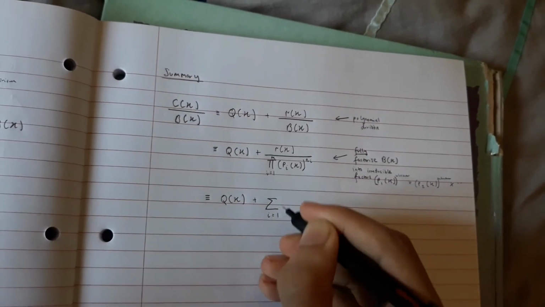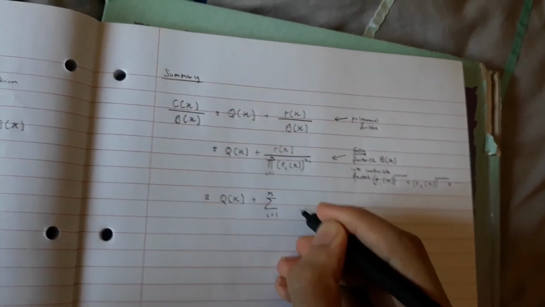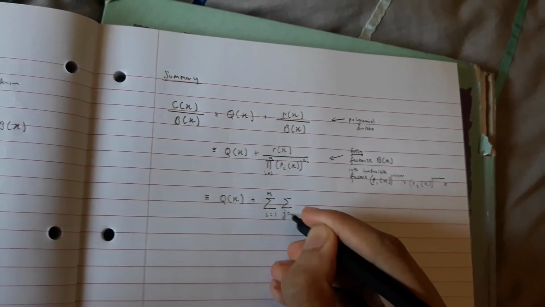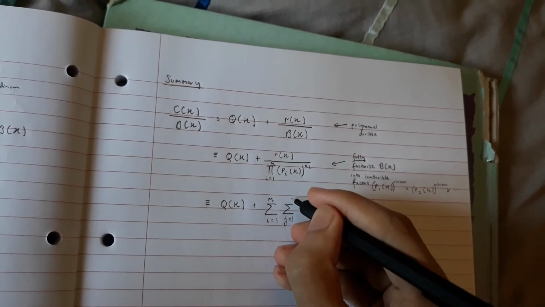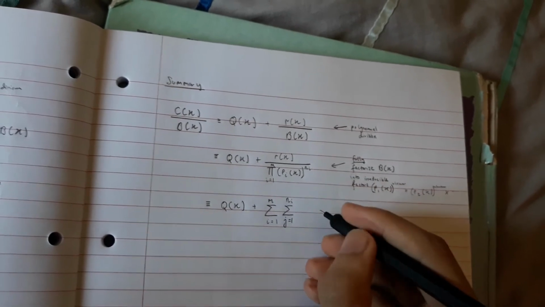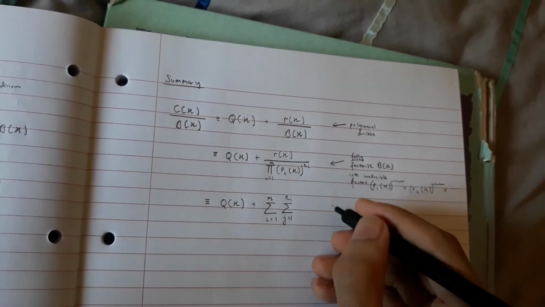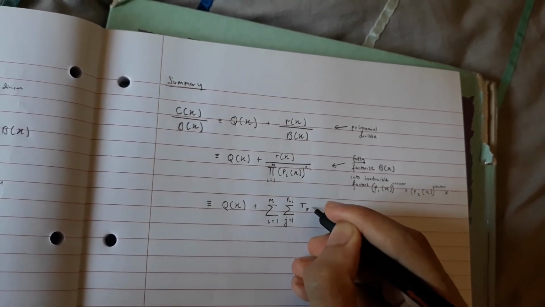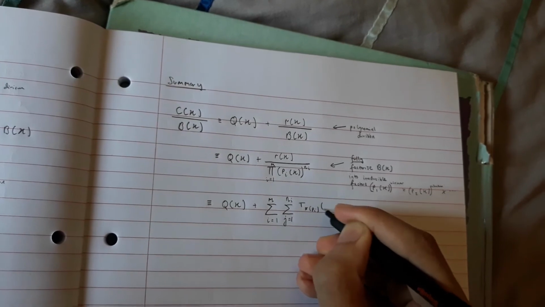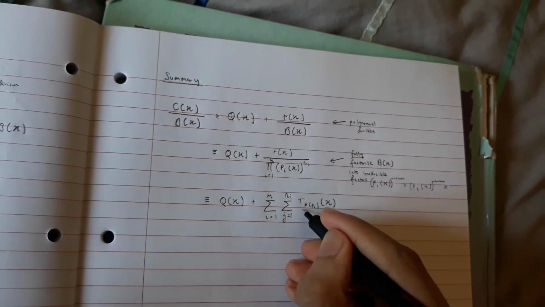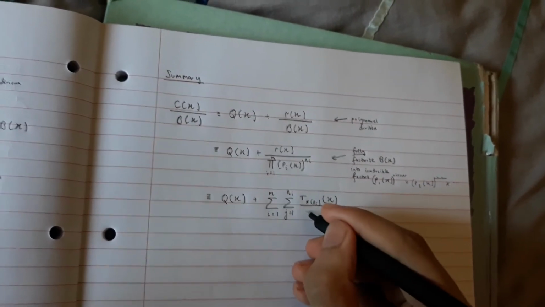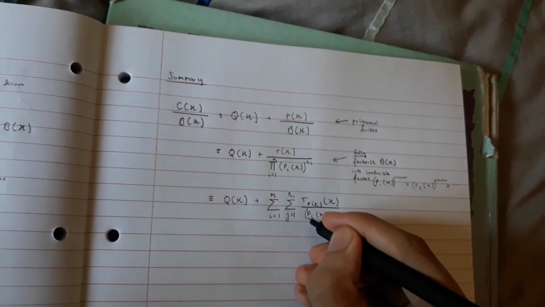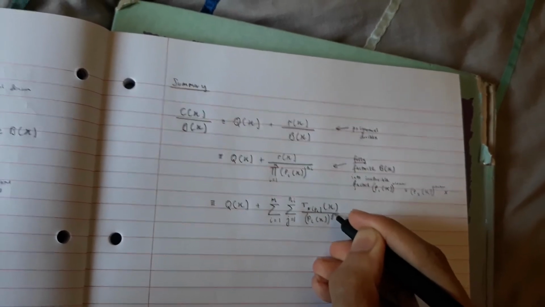So we go from i equals 1 up to m, then we go from j equals 1 up to n_i, then we do T of phi of p_i in terms of x divided by p_i of x, all raised to the j.